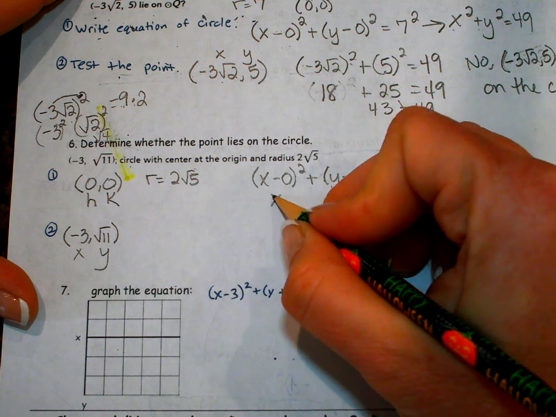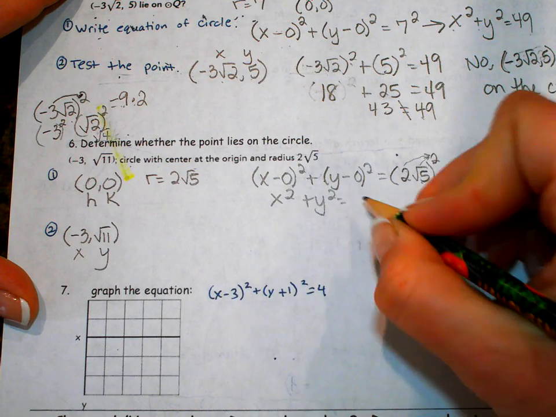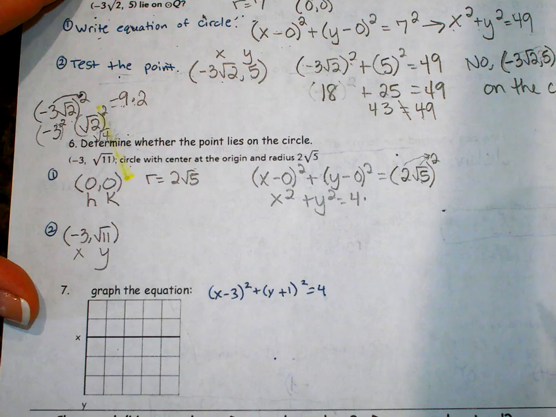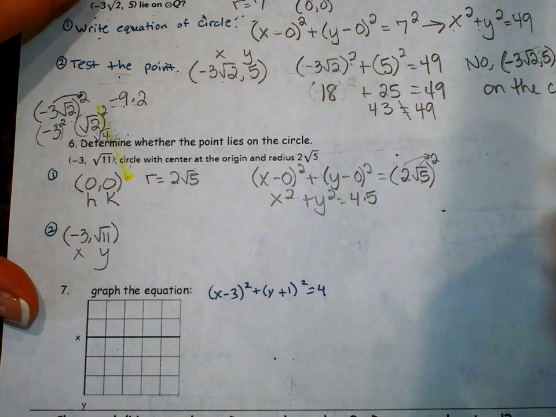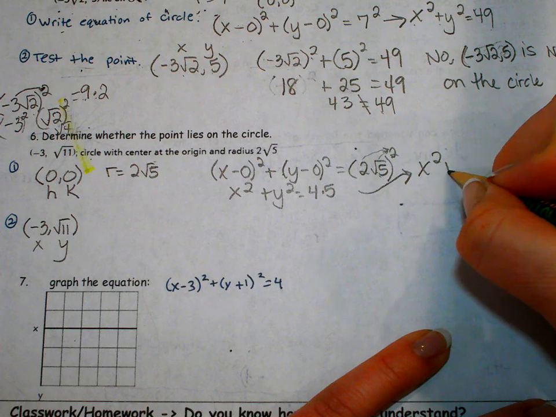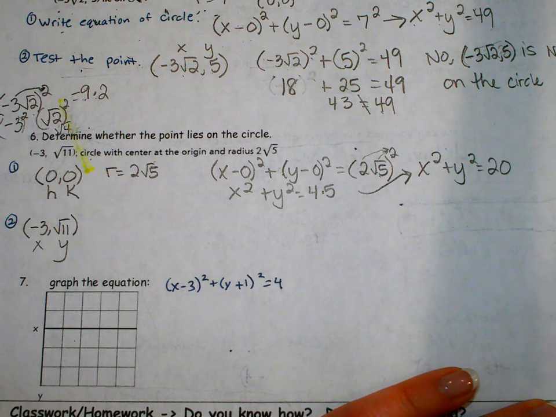I'm just going to write x squared plus y squared equals, remember, 2 squared equals 4. Radical 5 times radical 5 is radical 25. Radical 25 reduces to 5. And so I'm just going to put 4 times 5. So again, x squared plus y squared equals 20. Okay, so there's my equation.